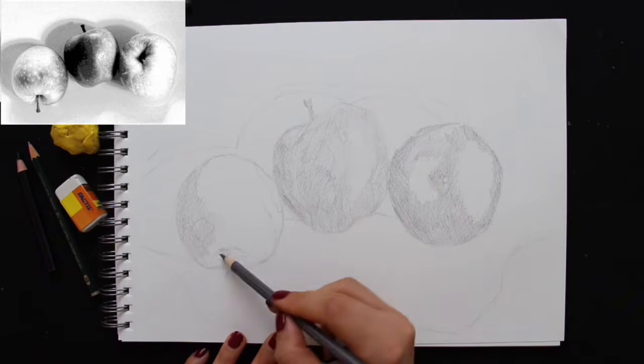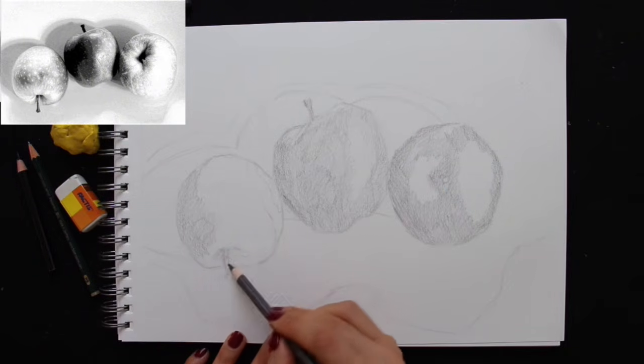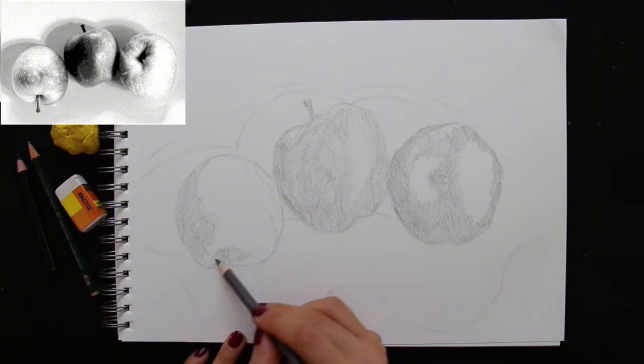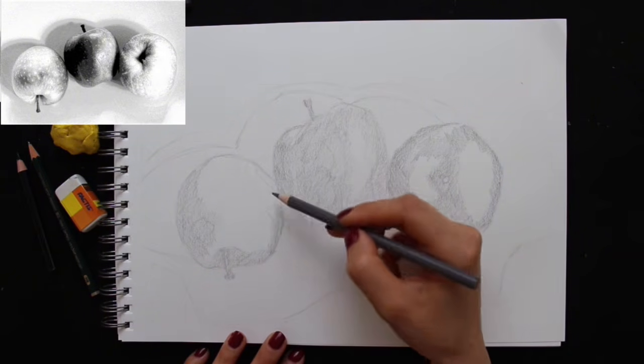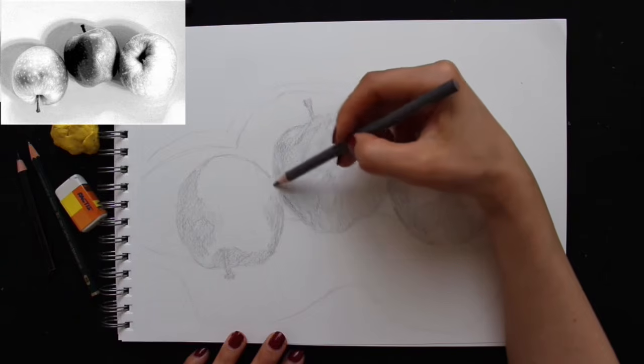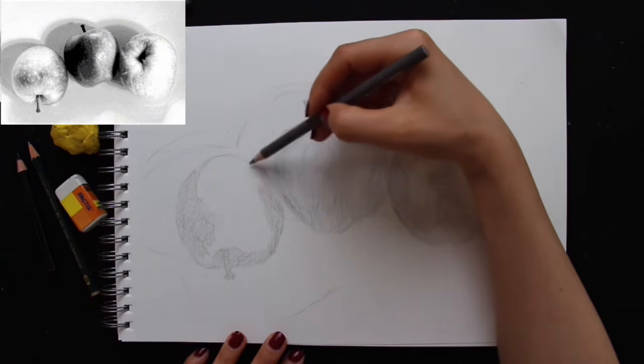And don't worry if you go over highlight areas, because the beauty of using colored pencil and going in light initially is that you can actually go in and erase out some of that color later if you need to.